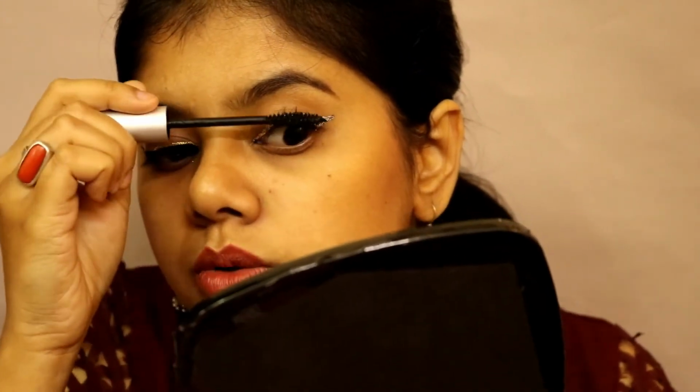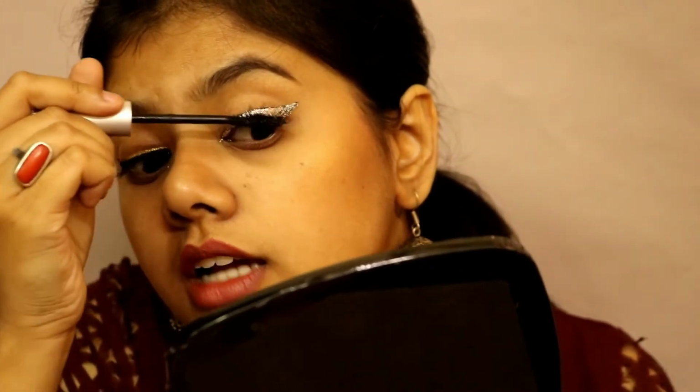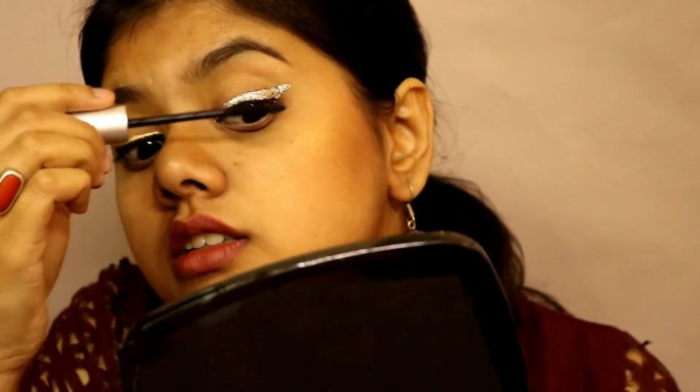For this look, I'm going to go ahead and apply a little bit of mascara, because otherwise you won't be able to see my lashes at all, because this eyeliner is so glittery. So I'm going to apply a little bit of mascara to my lashes.